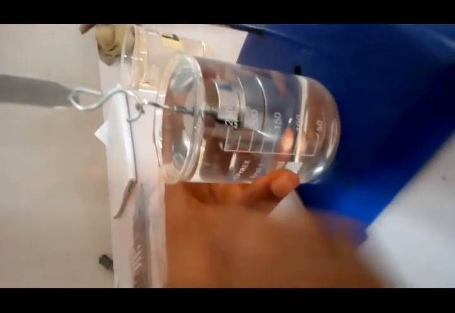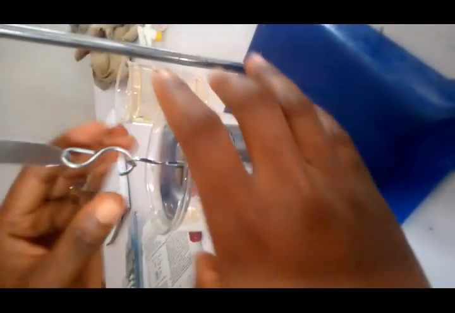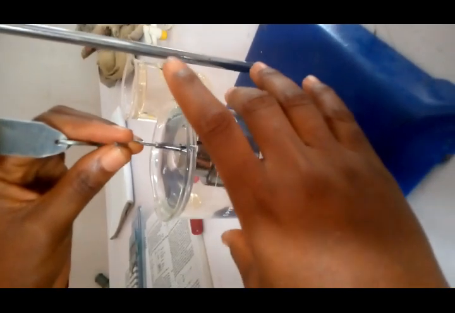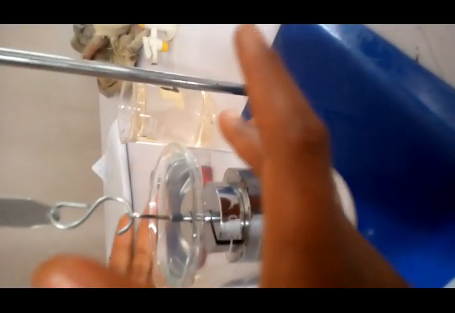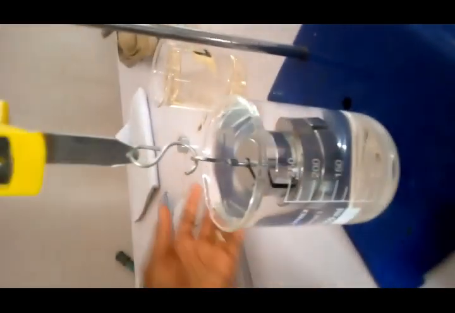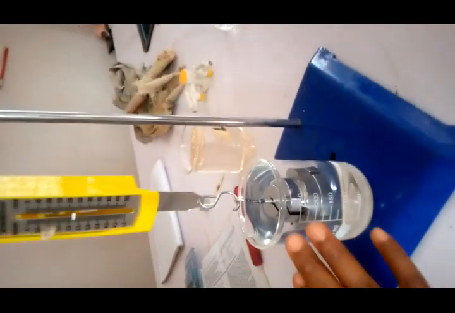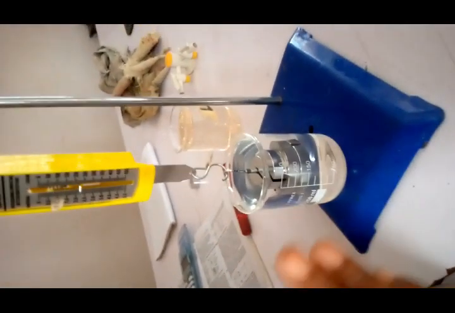Another thing is that the water in your beaker, including the liquid itself, should not be filled to the brim. When I inserted the mass, the level, the volume of the water increased. So if it's too much, I'll have water just pouring away on the table here, and that will not be too good. So you should fill in the water or the liquid not to the brim, just before the brim. That will be okay.